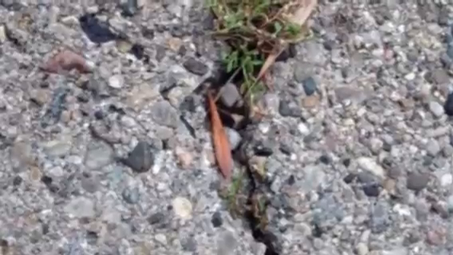This is a picture of a crack in our sidewalk. This is an example of mechanical weathering. Water would go in the crack, then freeze, expanding the crack over time. This is an example of ice wedging.